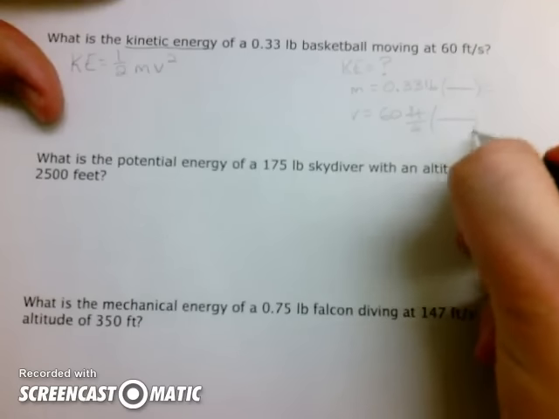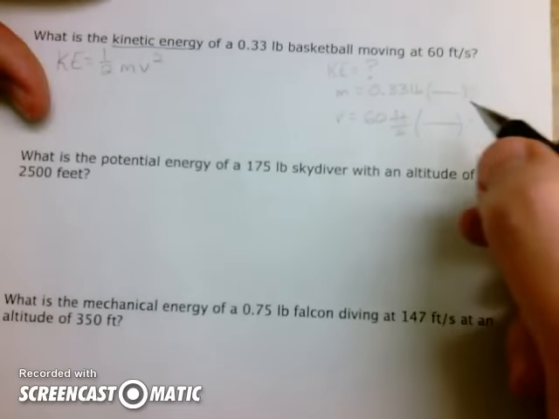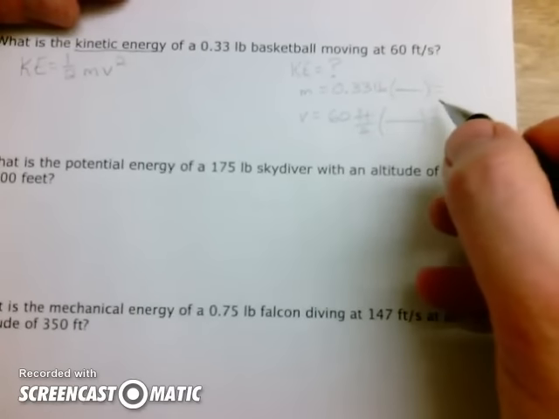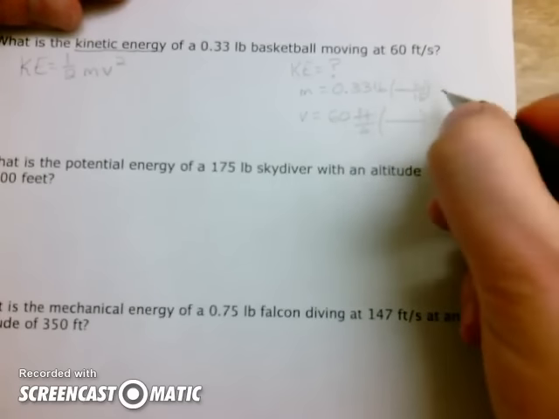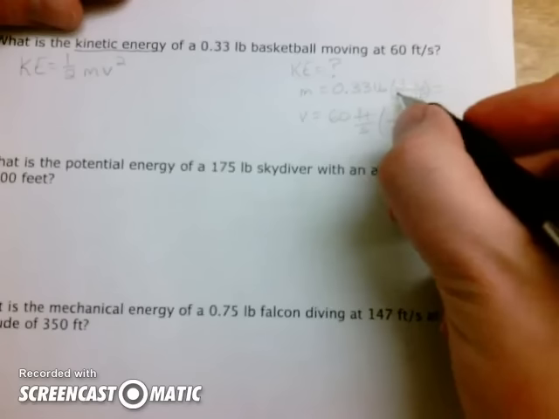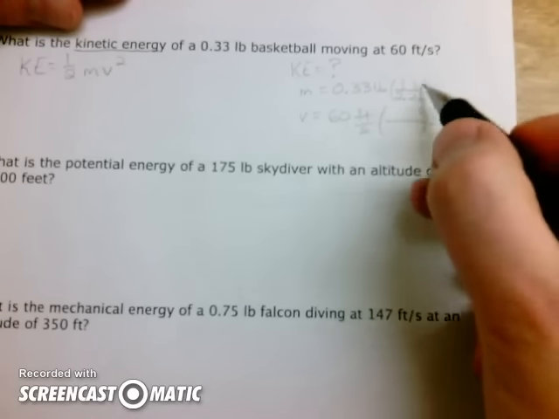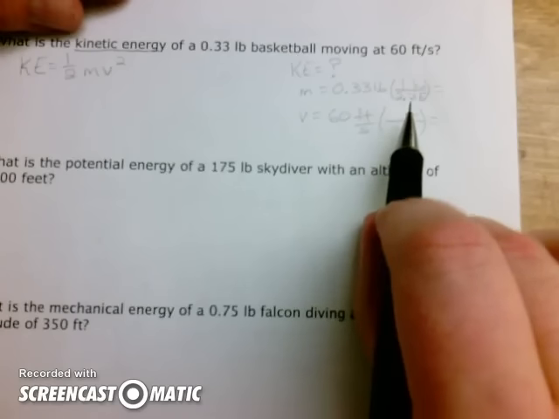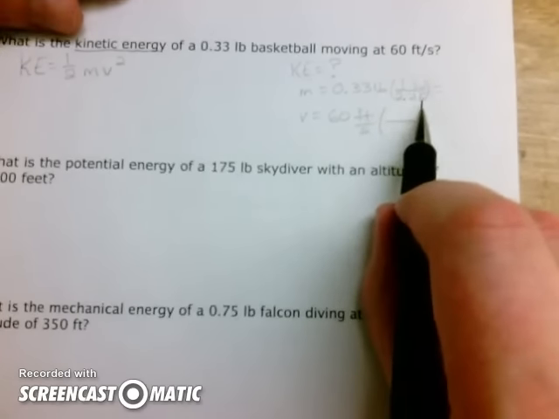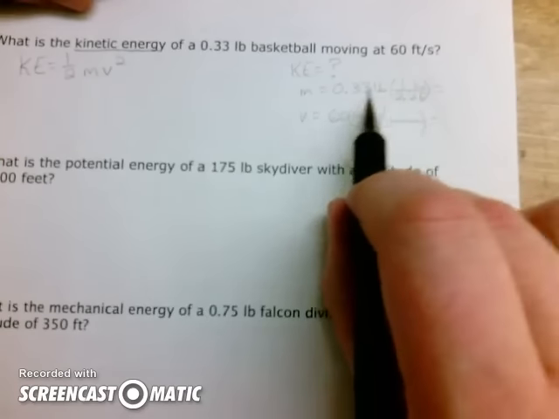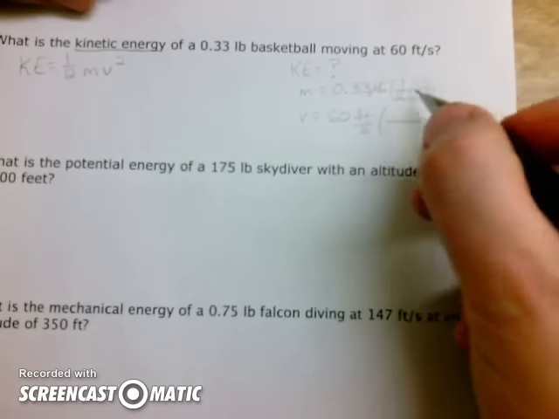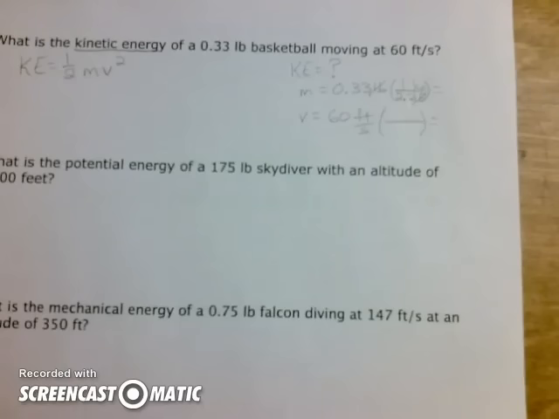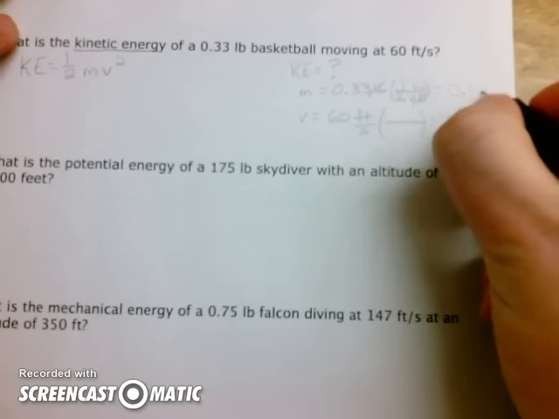So let's draw our little TIE fighters for our one-step conversion. I've got pounds here. I need to put pounds on the bottom to cancel it out. I need kilograms on top to get kilograms. I know that 1 kilogram is equal to 2.2 pounds, so I can write this here. And this whole thing in parentheses represents 1. 1 kilogram over 2.2 pounds is like multiplying by 1. I'm not changing the value of my mass, I'm just changing the number in the units. Those two things weigh the same amount. So 0.33 divided by 2.2 will give me 0.15 kilograms.